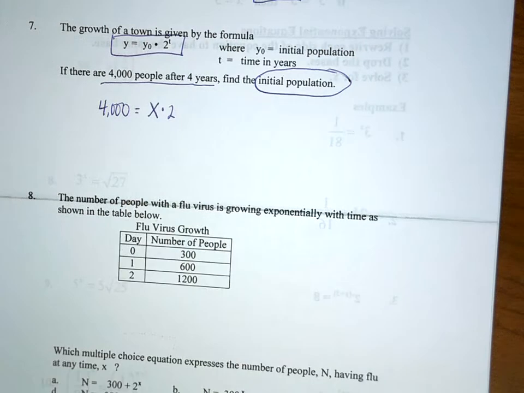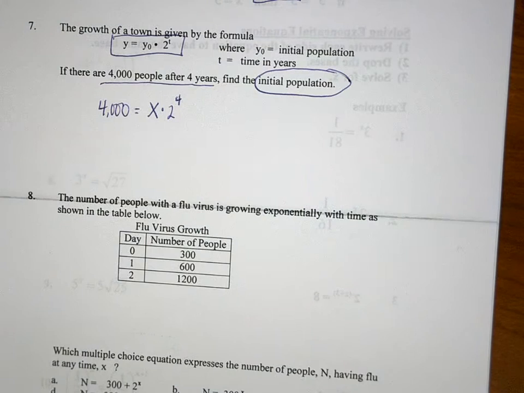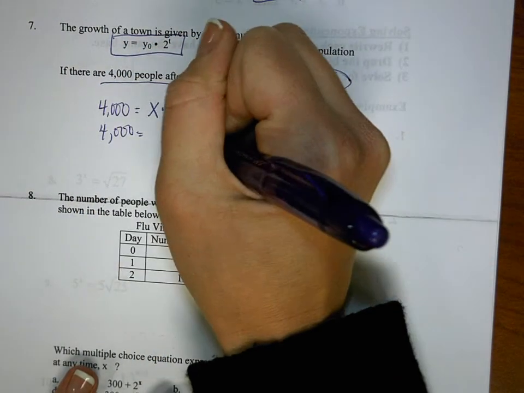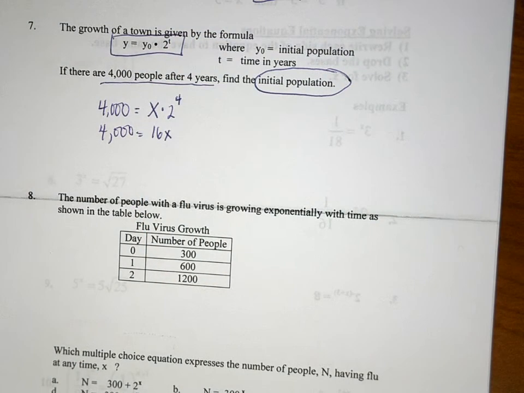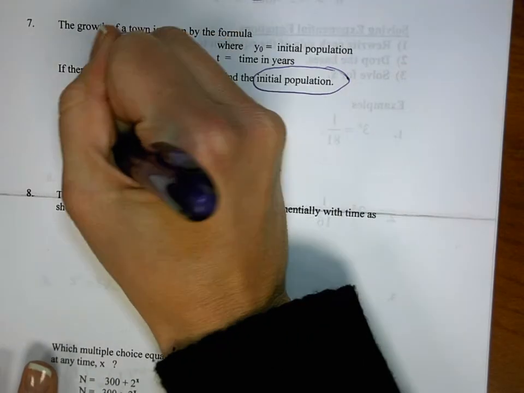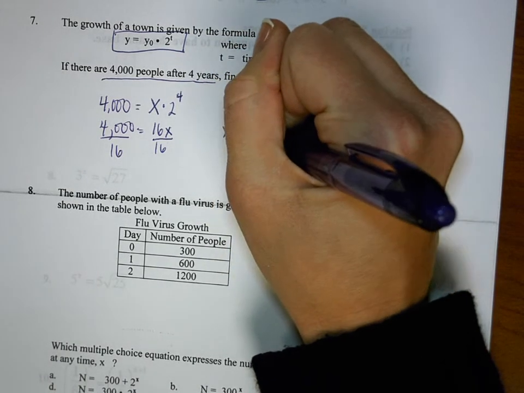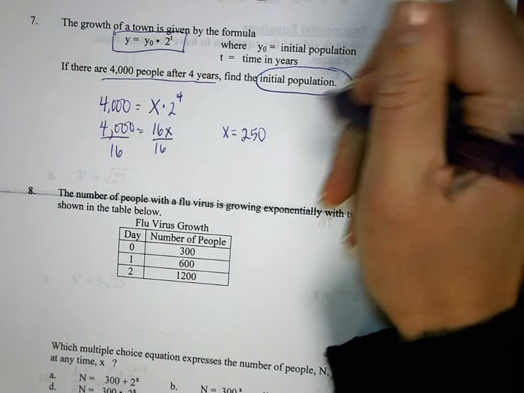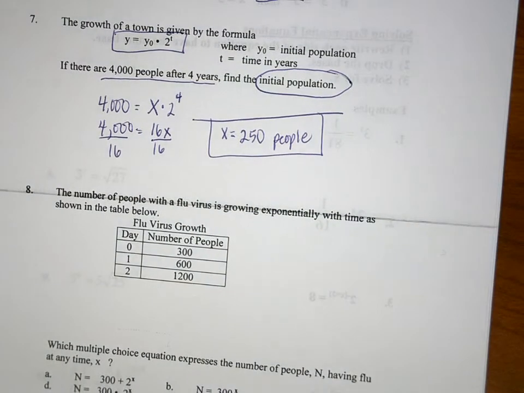Times 2 to what power? 4. Okay, what is 2 to the 4th power? So that means I have 4,000 equals, and I'm just going to write this as 16x. If you wrote x times 16, that's fine. But how do you end up getting the x by itself? Divide by 16 to both sides. And if you take 4,000 and divide it by 16, you get 250. 250 what? People. And that is your initial population.